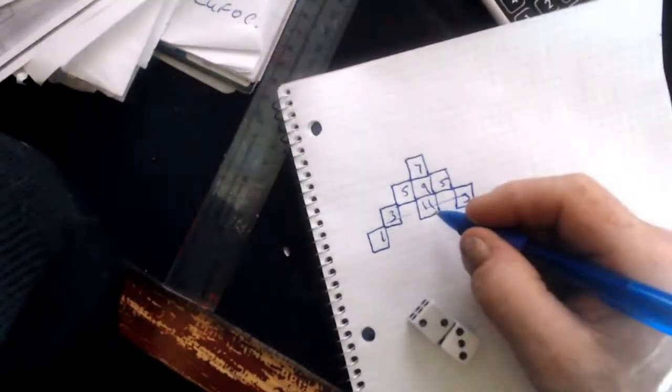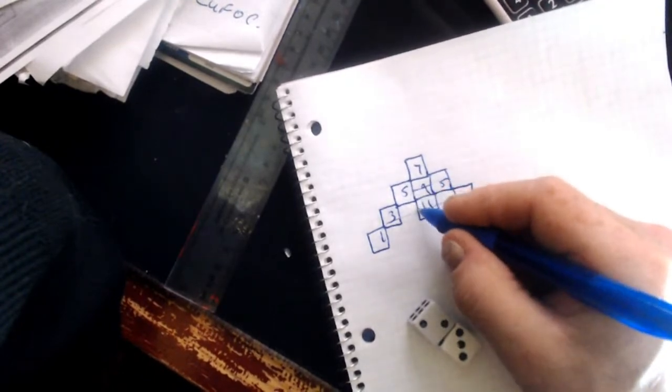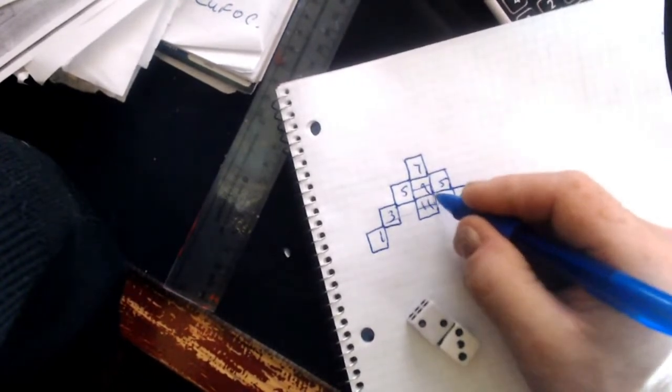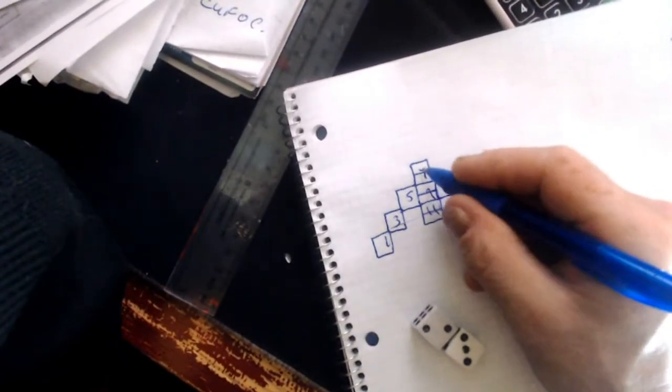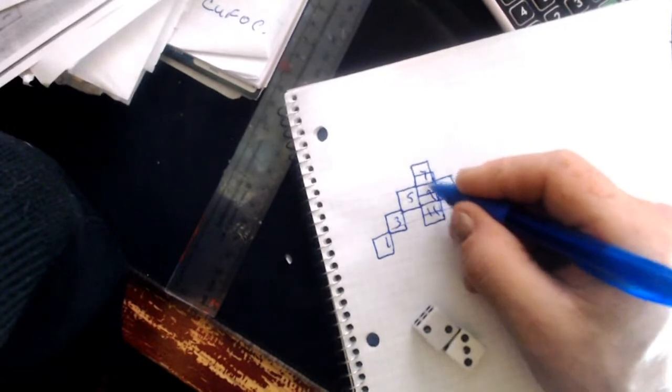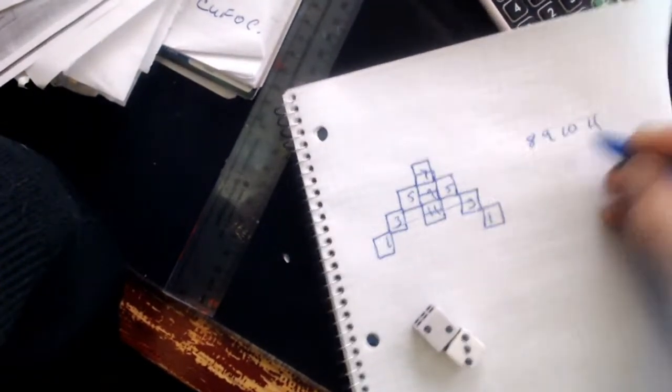Where do we want to connect? Should I connect a cube over here? In between, what cube would be over here? 10. What cube would be over here? 8. So we'd have 8, 9, 10, 11. So 8, 9, 10, 11.